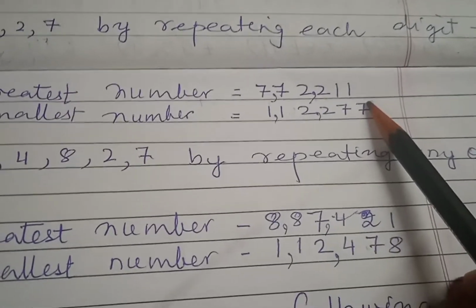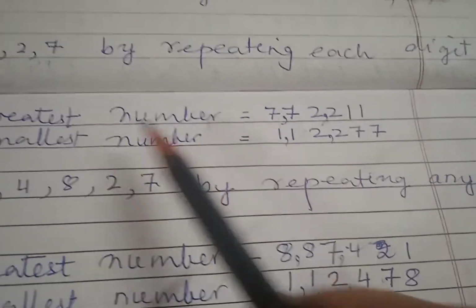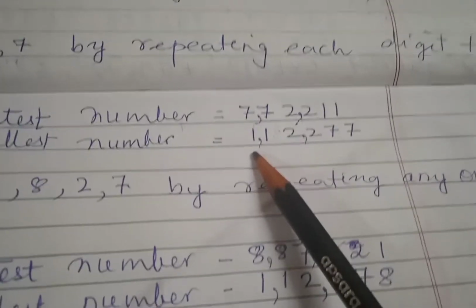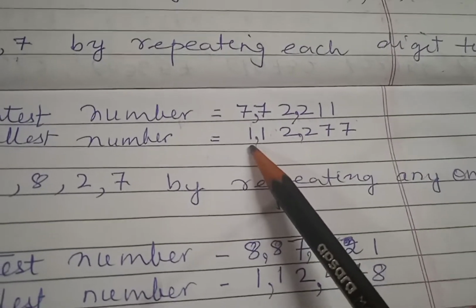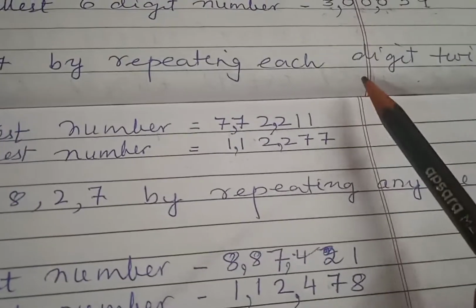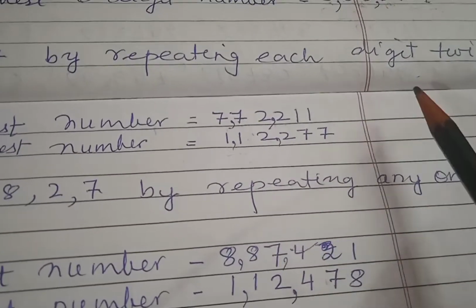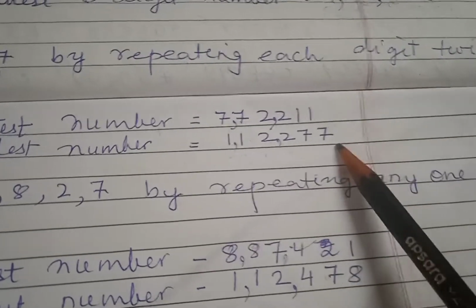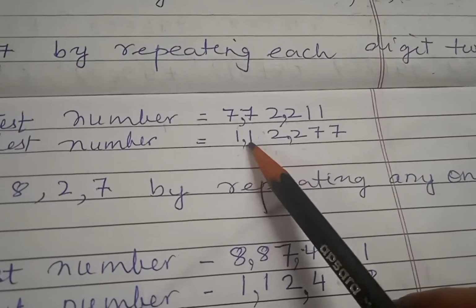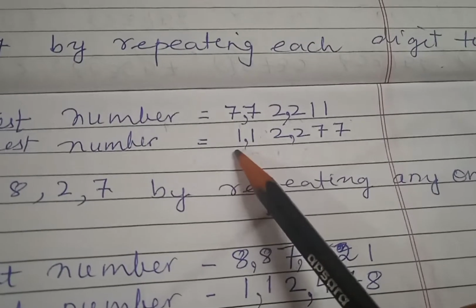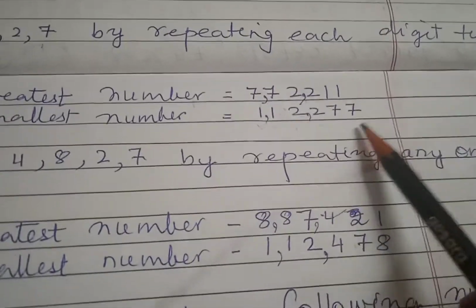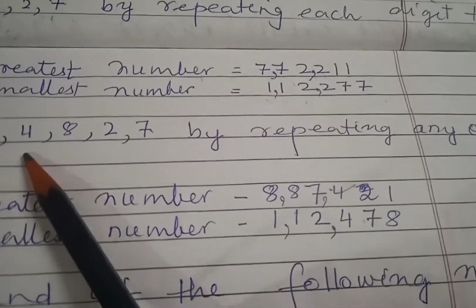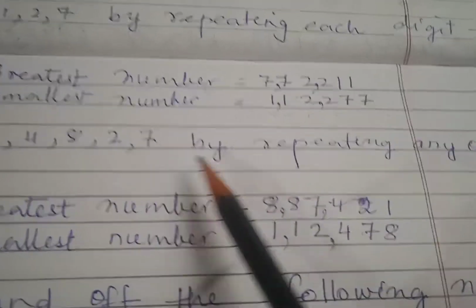7,72,211. Now when we have to make the smallest number with the same digits, again we will start with the digit with the smallest value, that is 1, and repeat it again because we can repeat it twice, and then 2 and repeat it, 7 and repeat it again. So we are ending with 112277. So that means 1,12,277.